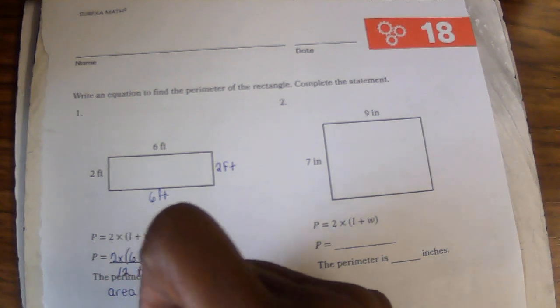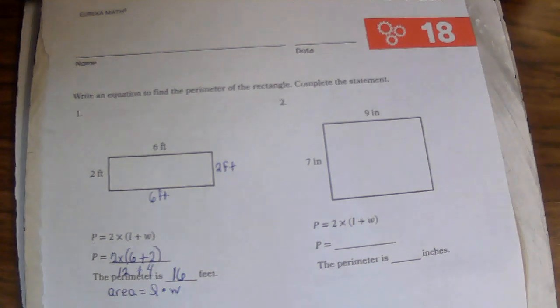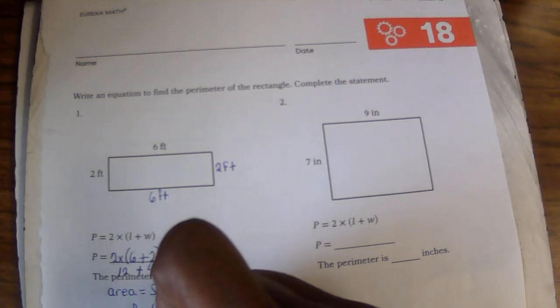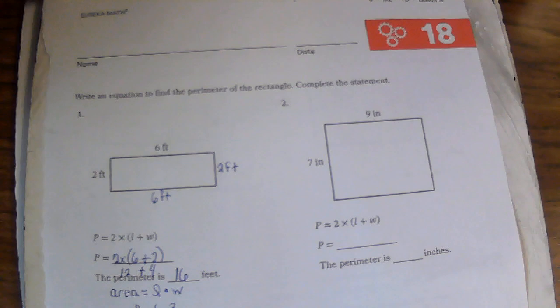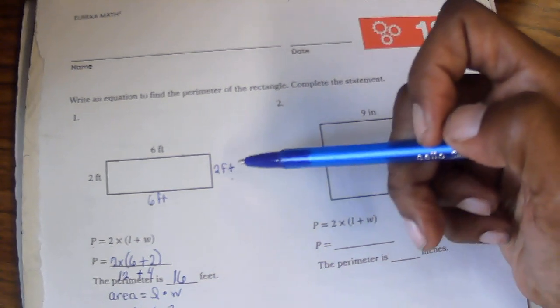And area equals length times width. Okay? So, A equals 6 times 2. So in essence, it's saying a top or bottom times a side, and that will give you your area.